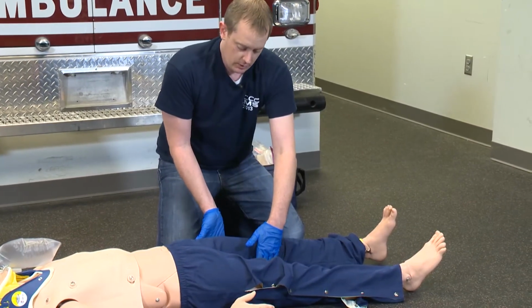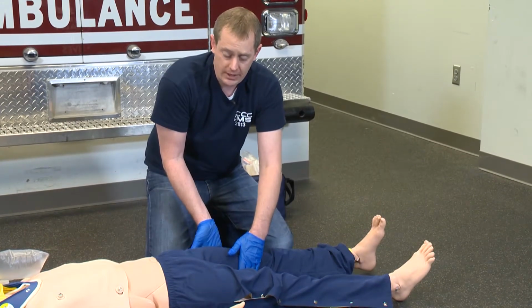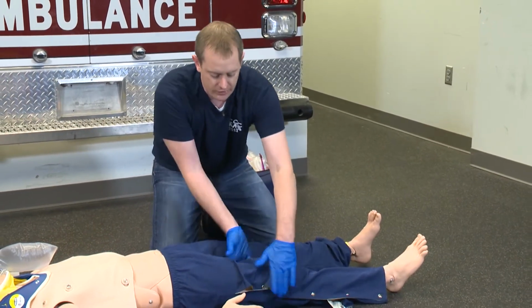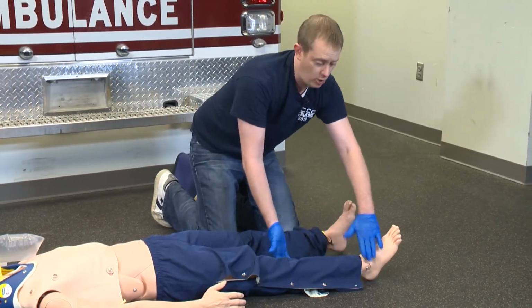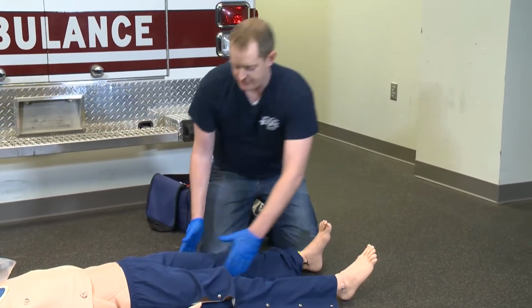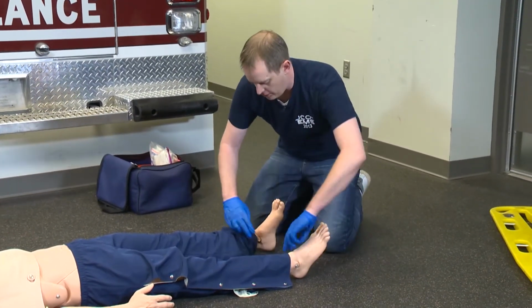I need to put pressure in different areas to try to actually physically feel if there's a deformity in that area. So I'm going to do the same thing over on this leg so you guys can see it a little bit better. I like to quickly cover the whole leg, even though that's not always part of this assessment. But once I've checked both legs, the next thing I want to do is to go ahead and determine this patient's neurovascular status.